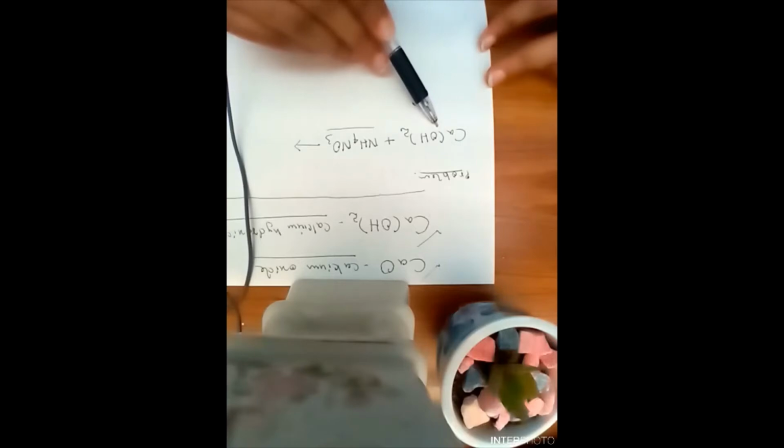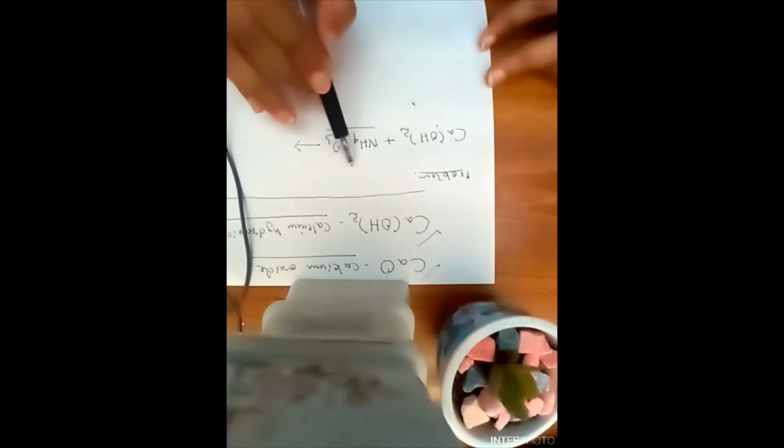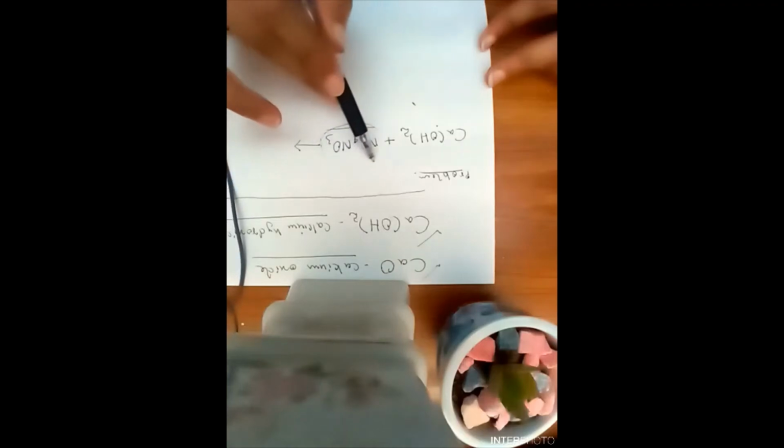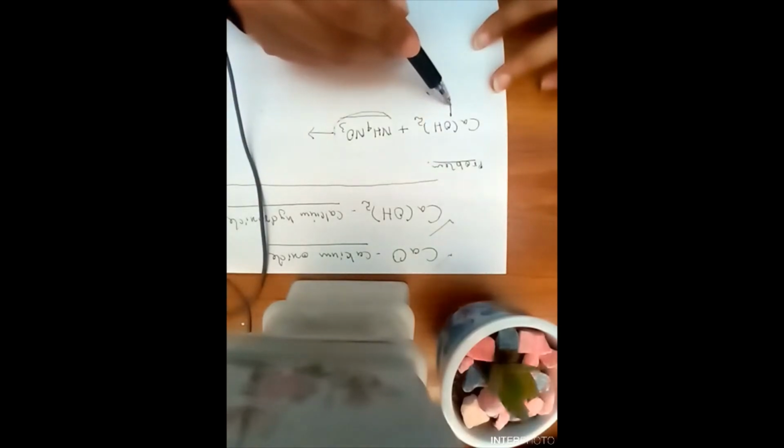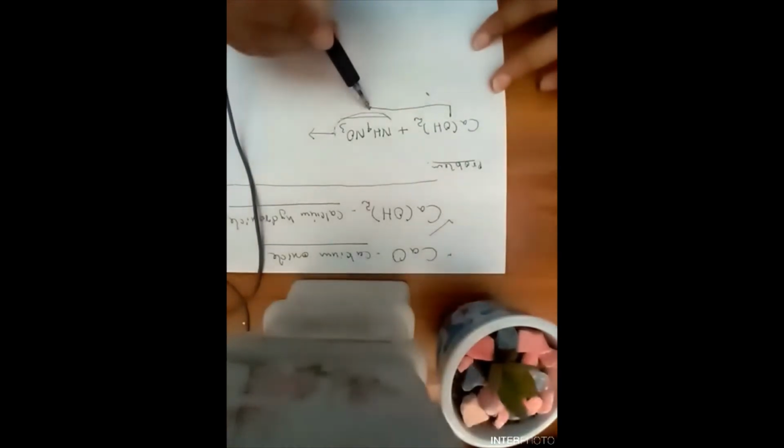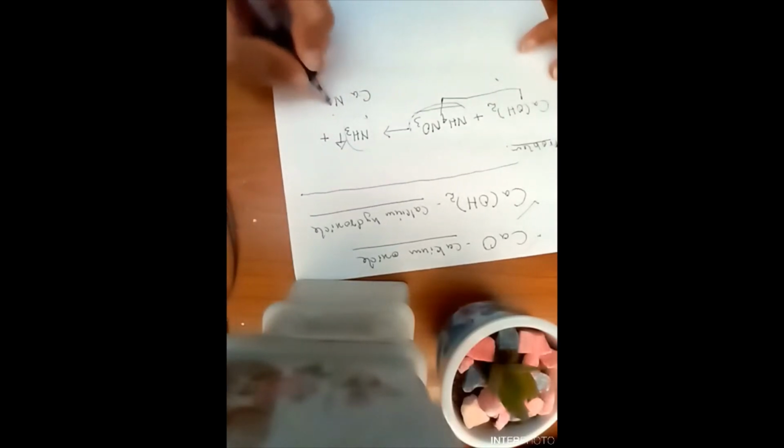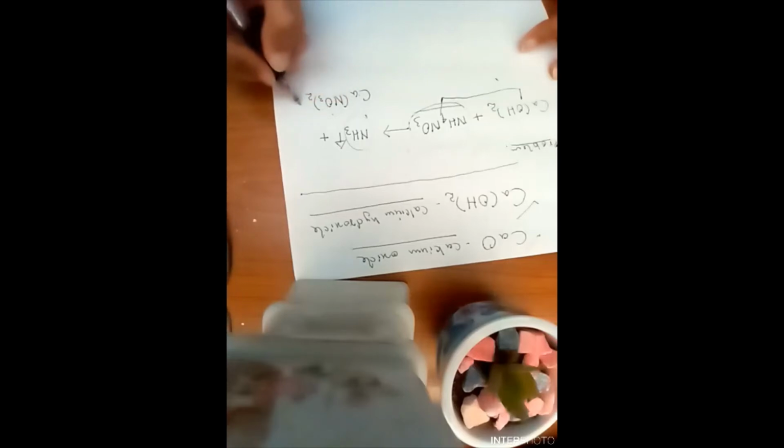But when the farmer added calcium hydroxide, and immediately after adding calcium hydroxide he added fertilizer in the soil, he did not get the expected harvest. So what is the reason? The reason behind this is bases can react with ammonium salts and produce ammonia gas. This upward arrow indicates the formation of gas, as well as salt, that is calcium nitrate in this case, and water.